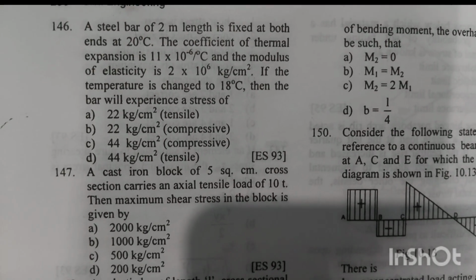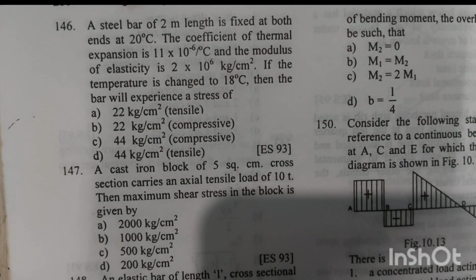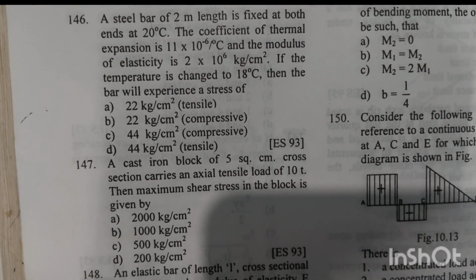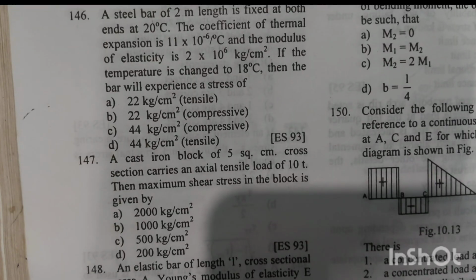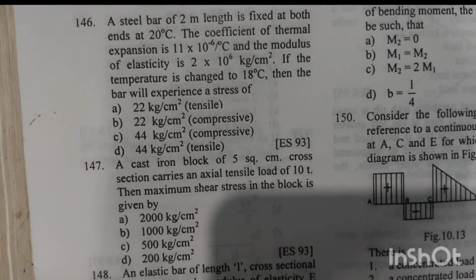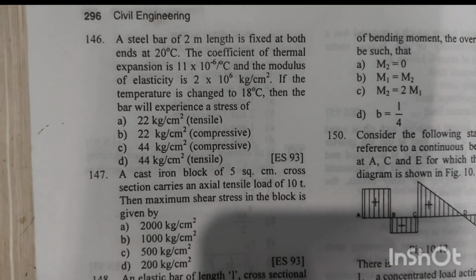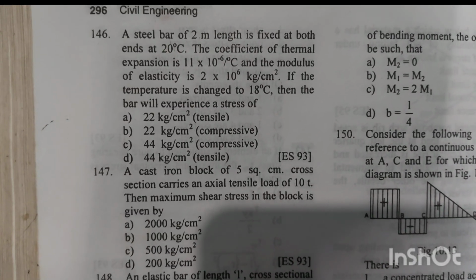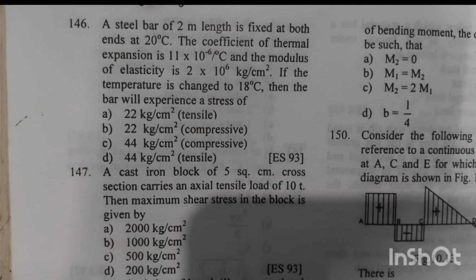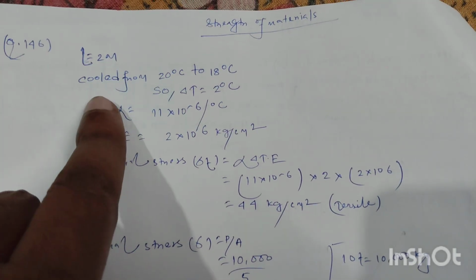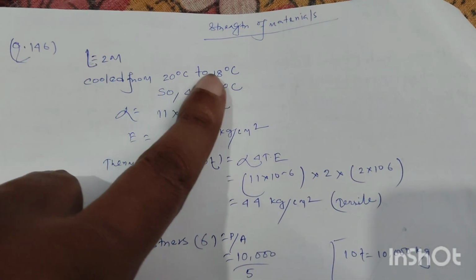146. A steel bar of 2 meter length is fixed at both ends at 20 degrees Celsius. The coefficient of thermal expansion is 11 into 10 to the power minus 6 per degree Celsius, and the modulus of elasticity is 2 into 10 to the power 6 kg per centimeter square. If the temperature is changed to 18 degrees Celsius, then the bar will experience a stress of, length of the steel bar is equal to 2 meter, that is cooled from 20 degrees Celsius to 18 degrees Celsius.